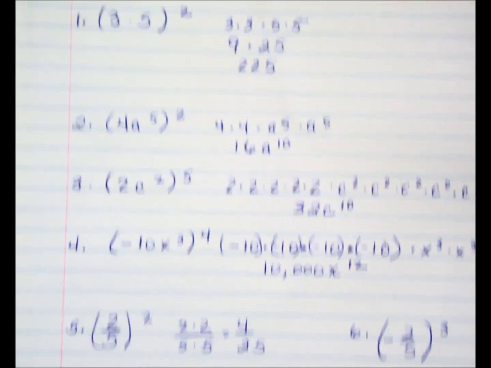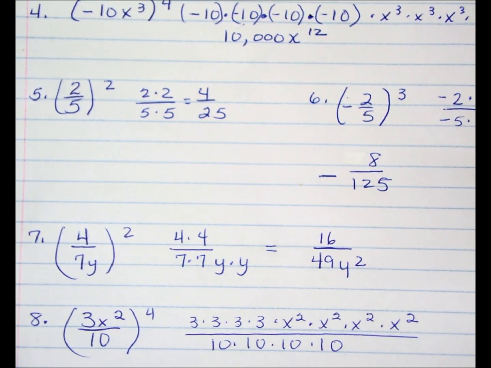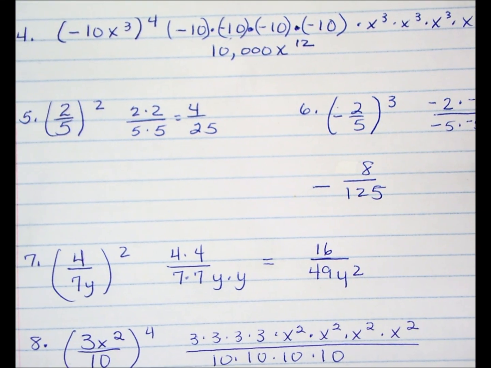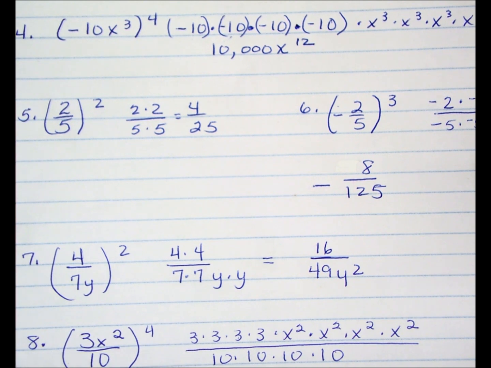Now let's look at the division. Numbers 5 through 8. Let's see if we can get 6 in here. 6 is going to be hard to see, but we'll make it work. Number 5 is (2/5) squared. So on top it would be 2 times 2 for 4, and on the bottom 5 times 5 for 25. And number 6, it was (negative 2/5) cubed. So negative 2 times negative 2 times negative 2 is negative 8. And negative 5 times negative 5 times negative 5 is negative 125. So it is negative 8 over 125.